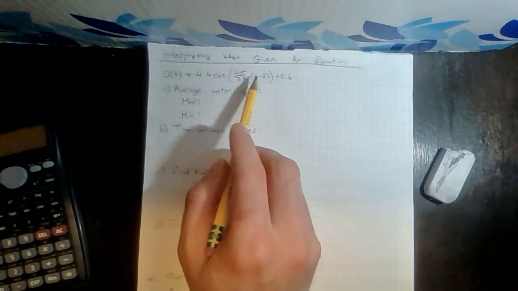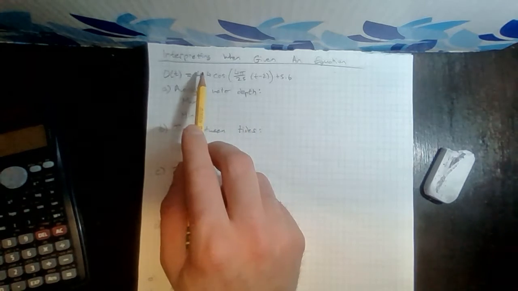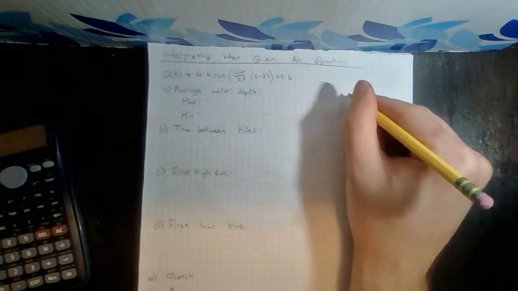So look at an example of interpreting when we're given an equation now. This example is talking about the tides at Cape Capstan, New Brunswick. The depth of water in the harbor can be modeled using this equation here. So again, T is time in hours, and D is the depth of the water in meters. First question is asking us the average water depth.